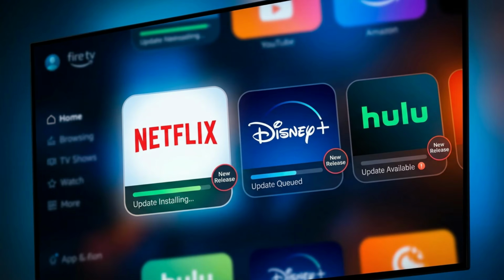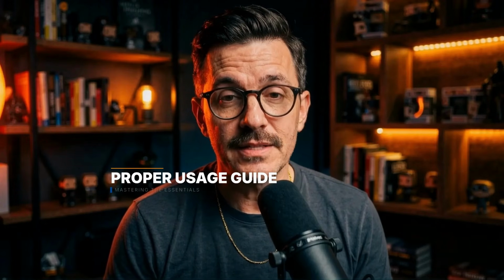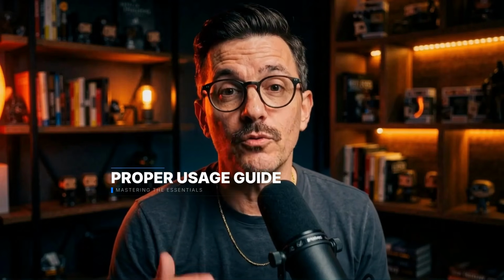Today, I'm going to give you the best downloader code to use in 2026. It is always updated, packed with free apps, and it is the fastest way to replace broken apps with the latest versions and newest releases. Here it is, downloader code 28907. And in the next few minutes, I will show you exactly how to use it the right way.